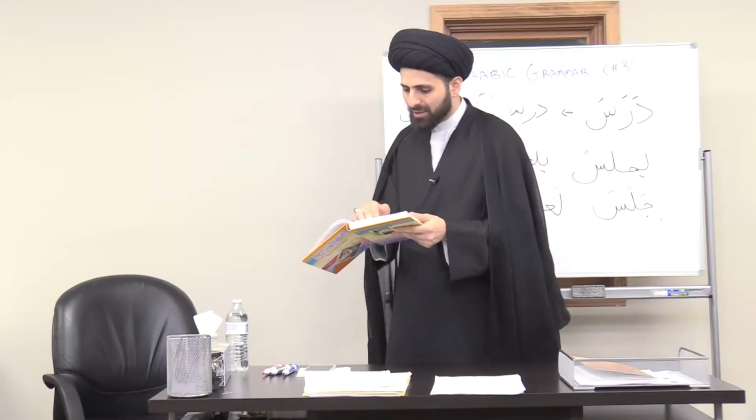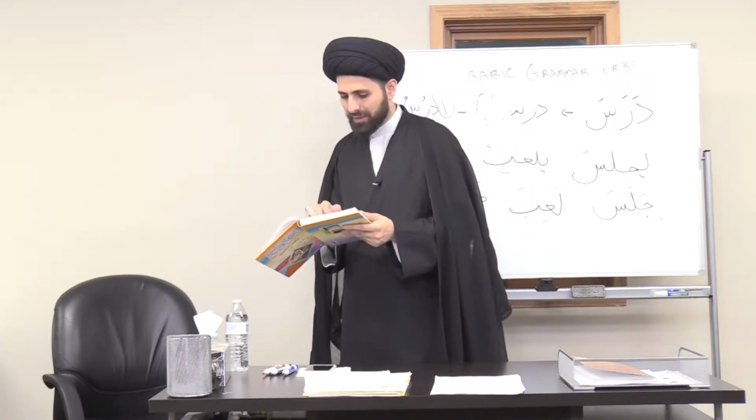Now in the final sentence in that paragraph, he says, if you look at the letter of each of those words, وَإِذَا نَظَرْتَ إِلَى الْحَرْفِ الْأَوَّلِ, what does harf mean? Letter. نَظَرْتَ means what? If you look at.